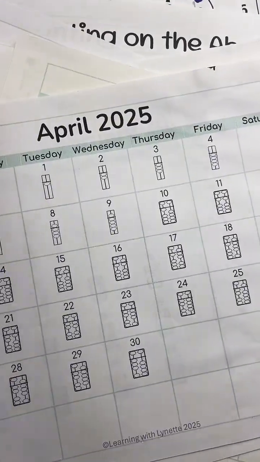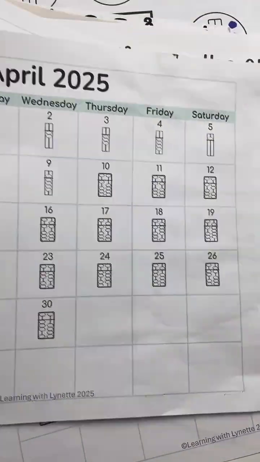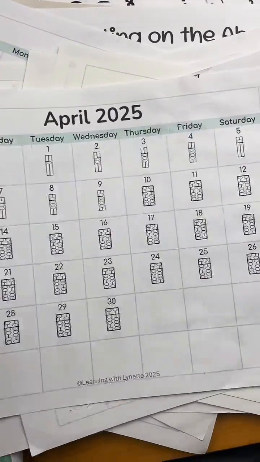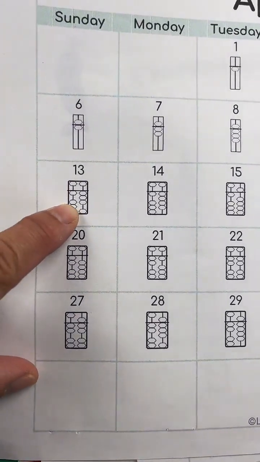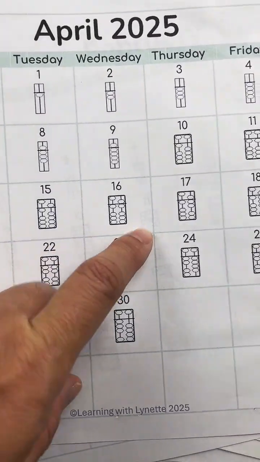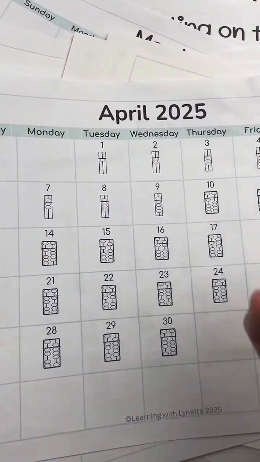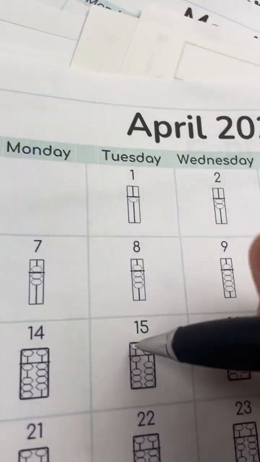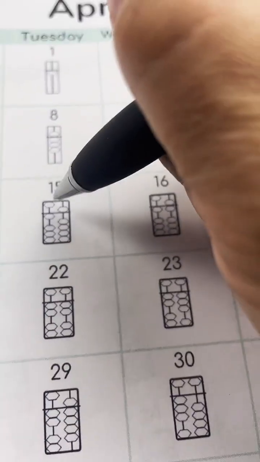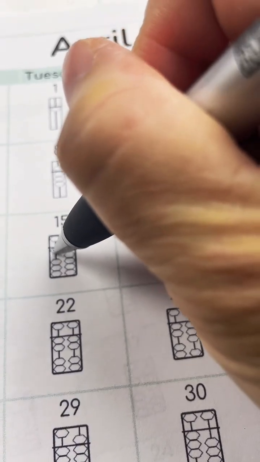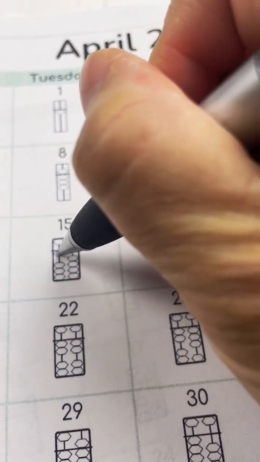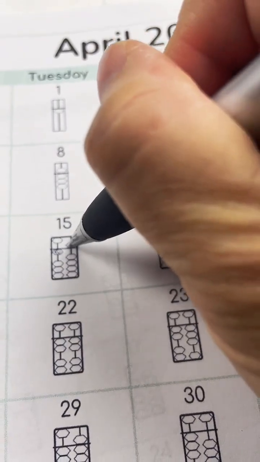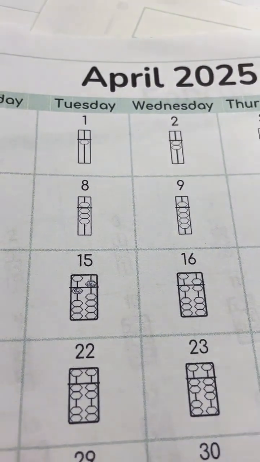All right, so these are the calendars that I made with having the abacus there. And so they could see that this would be 13, and then 14, 15, 16. And then the idea was that they would color in the beads, the active beads. So this is an active bead right here. This is an active bead. So it'd be like this, right? And this is 15. 1 and 5.